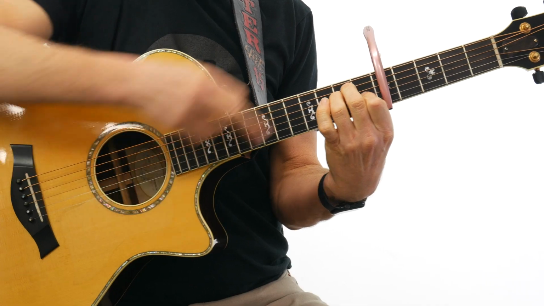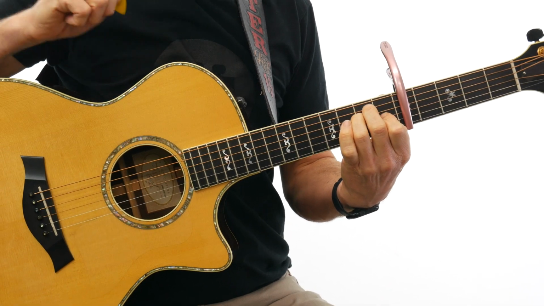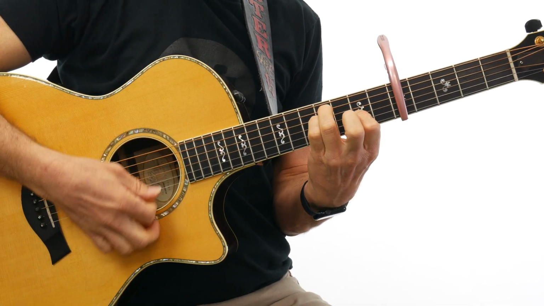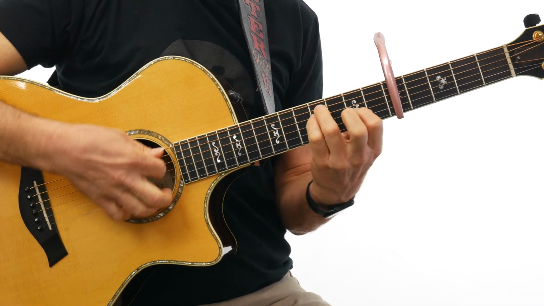If I move this up 5 frets, I'm essentially taking this nut and moving it up here to the 5th fret. And now this, what was an E chord, same shape now with the capo, is a chord. And then when I slide it up, I'm at a B minor chord, and then a C sharp minor chord.